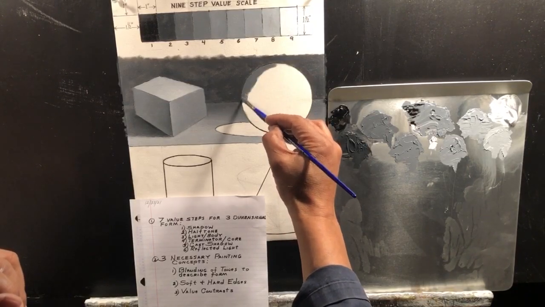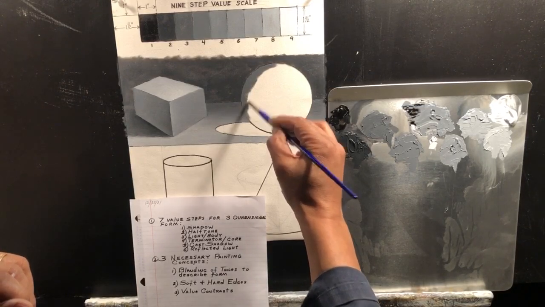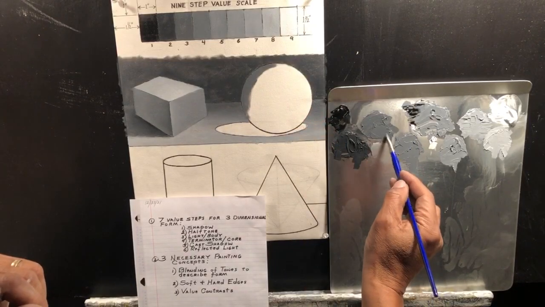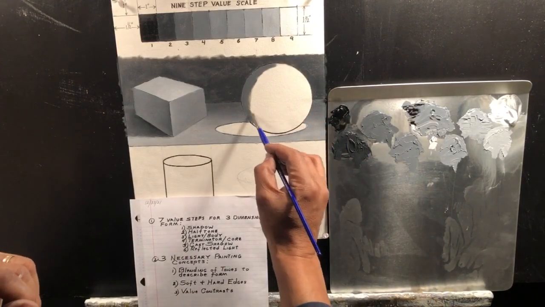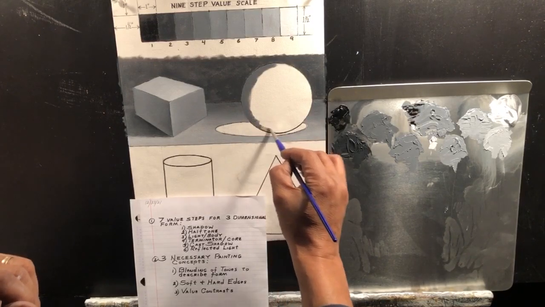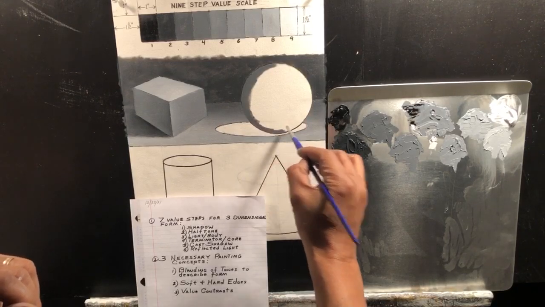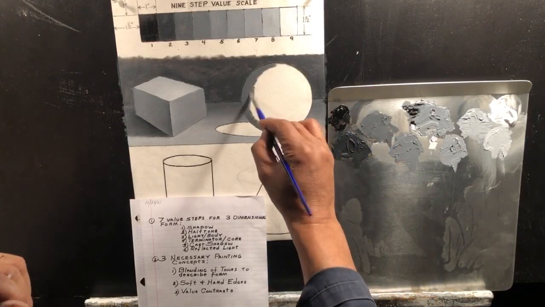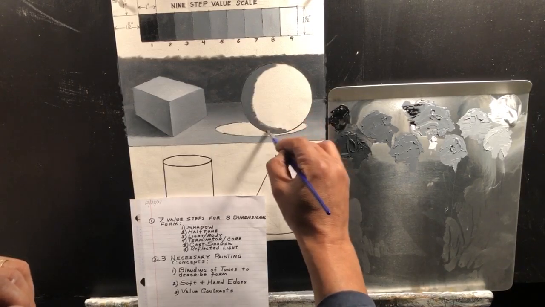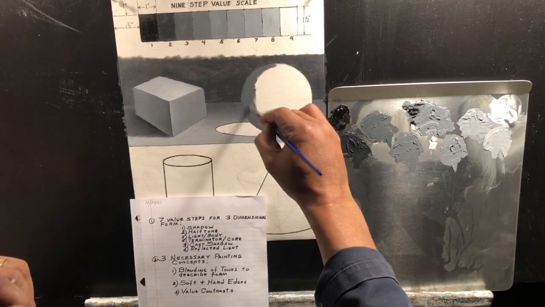We don't want the shadow to be the same color as the background, or it will merge into the background and disappear. We're following the form with our shadow. As far as how much shadow, that's up to you. But for practical purposes, just follow me on this demonstration.